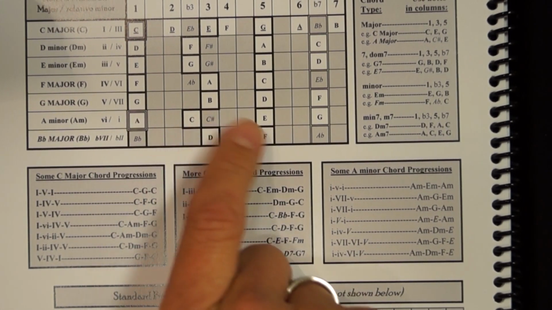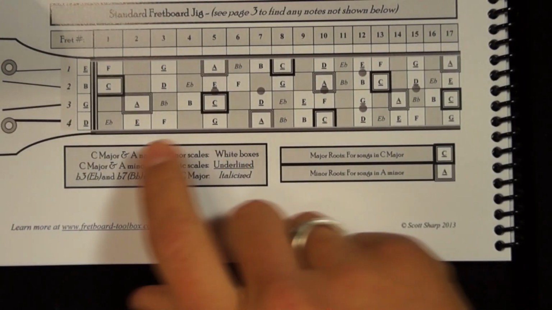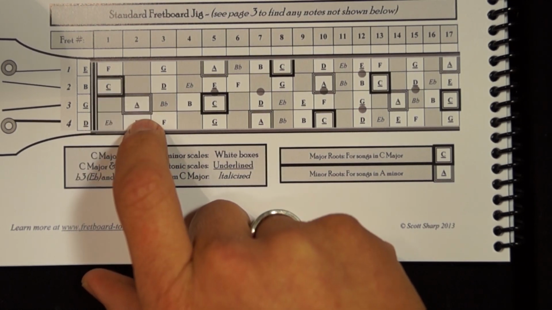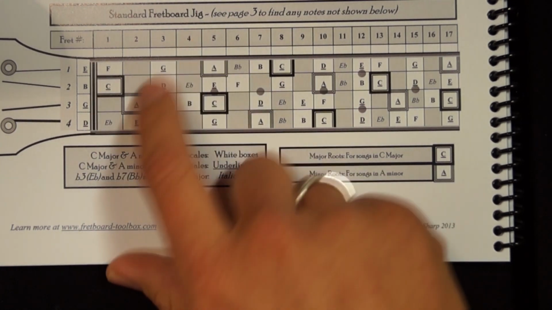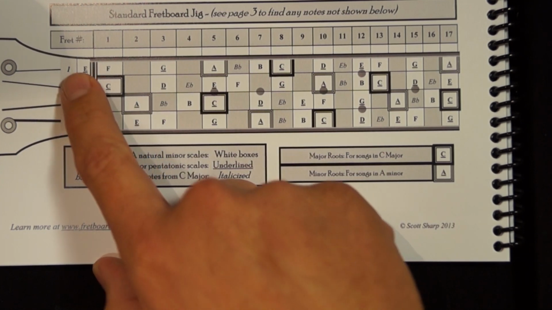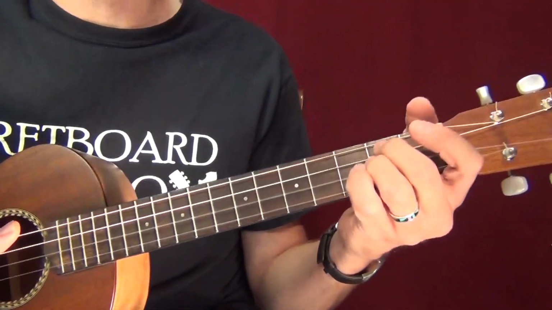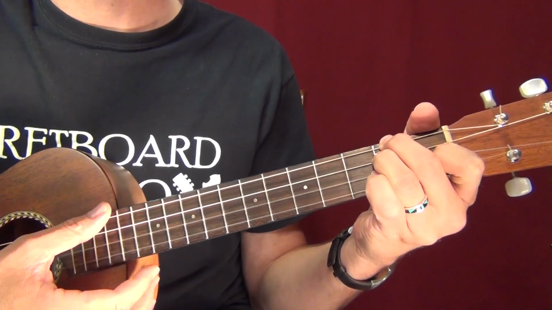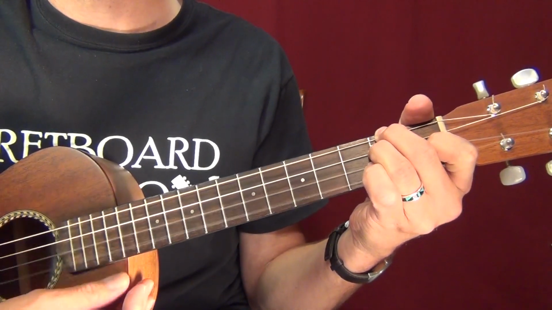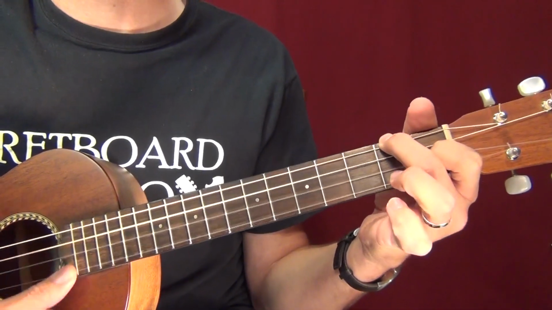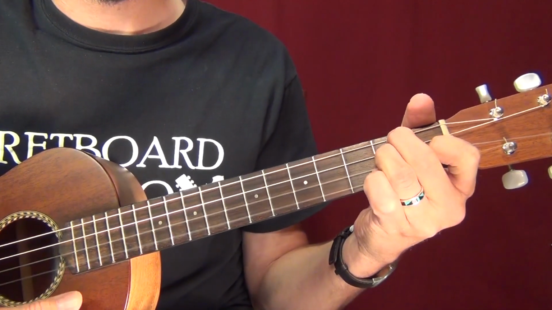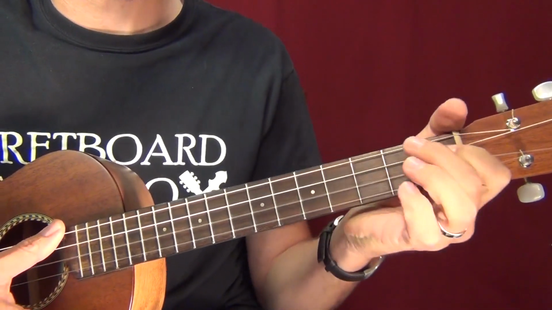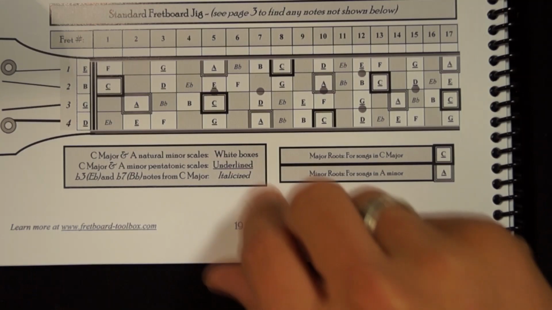An A minor chord's made of the notes A, C, and E. So if I want to play, there's an A, C, and E I can grab really easily right here on the 2nd fret, 1st fret, and then open, because those are all A, C, and E notes. So 2nd fret, 1st fret of the 2 string, and then open on the 1 string. So C major, A minor, F major, G major, back to C major.